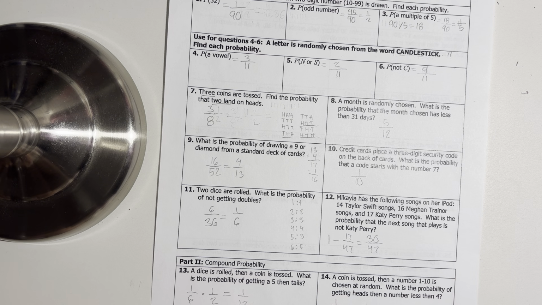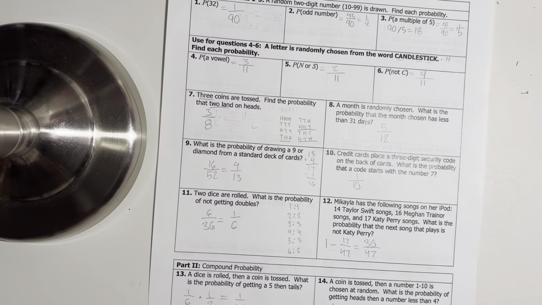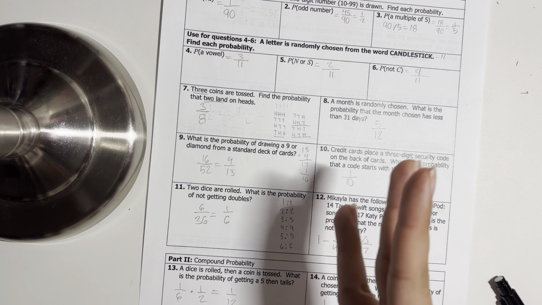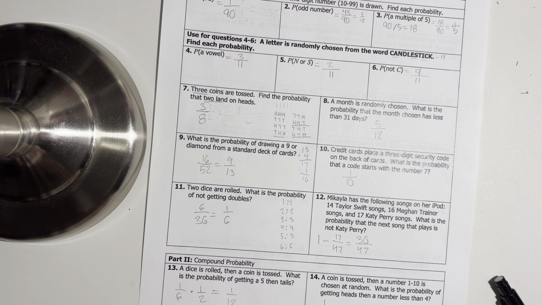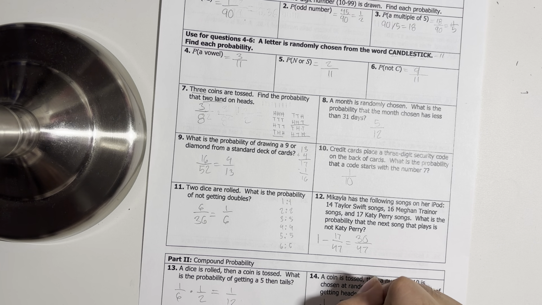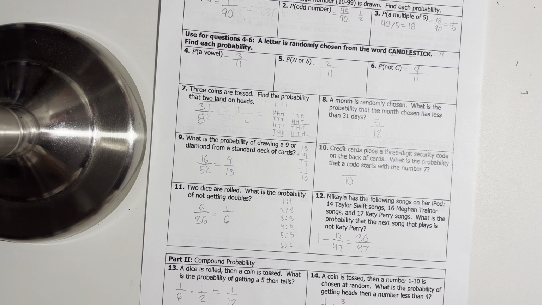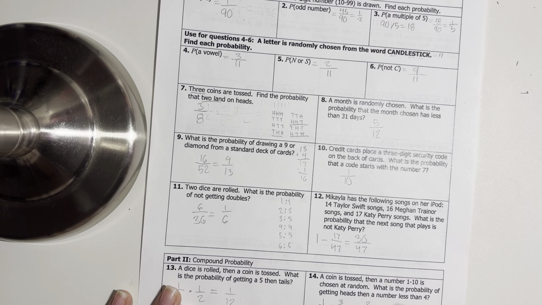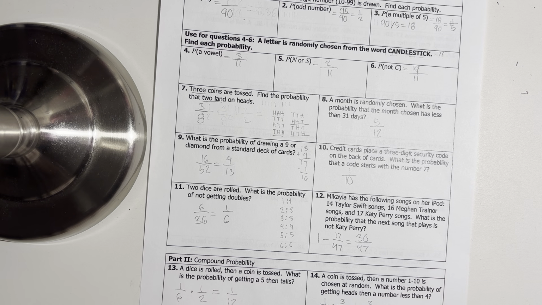So then for the random number, since we are doing any number less than 4, it would be 1, 2, and then 3, because those are the numbers less than 4. So it would be 3 over 10, because that's the total amount of numbers that we have. So it would be 3 over 20 as our final answer. And yeah.